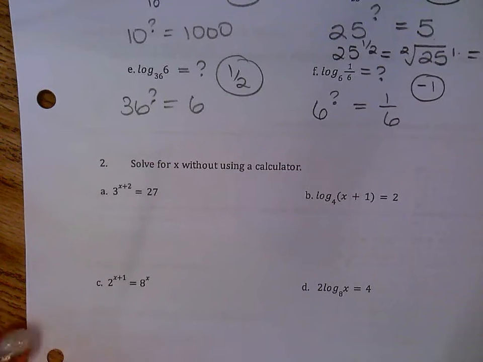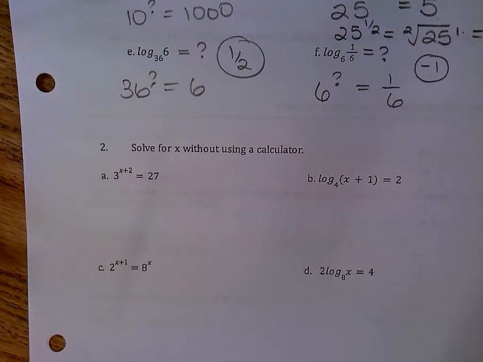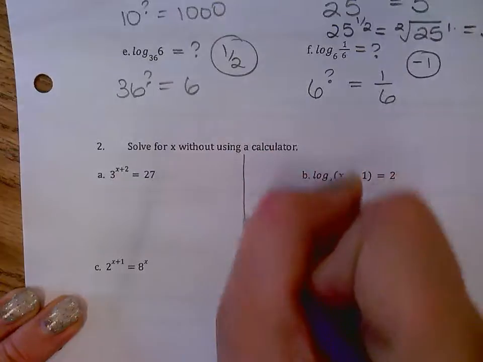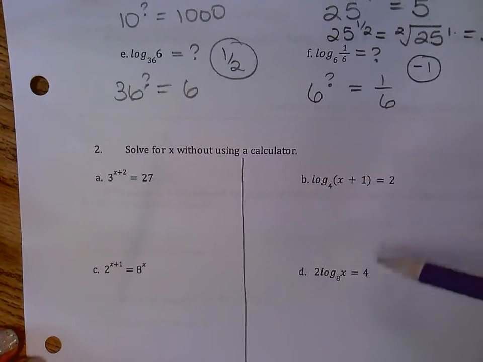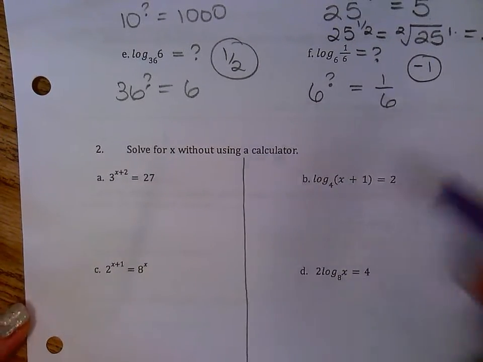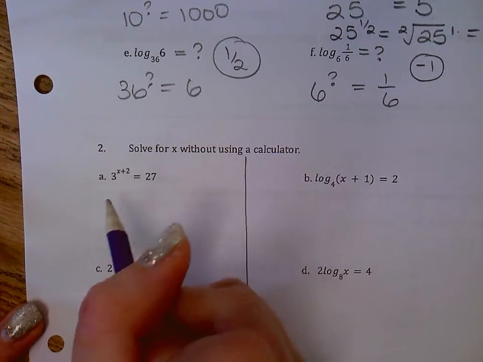So these say that I'm not allowed to use a calculator. So there must be a way to do the problem without a calculator. So on A and C, we're going to use the one-to-one property for exponents. And on B and D, we're solving log expressions. So let's do A and C.